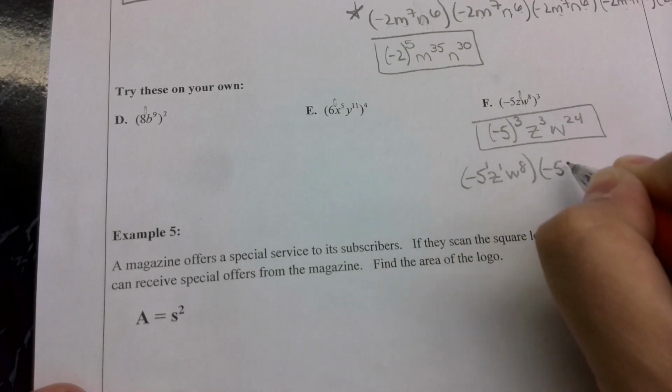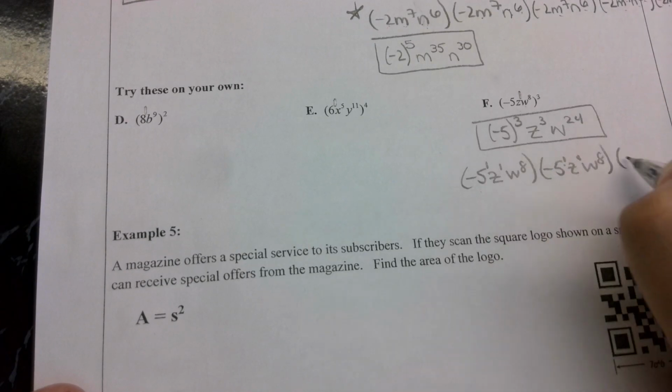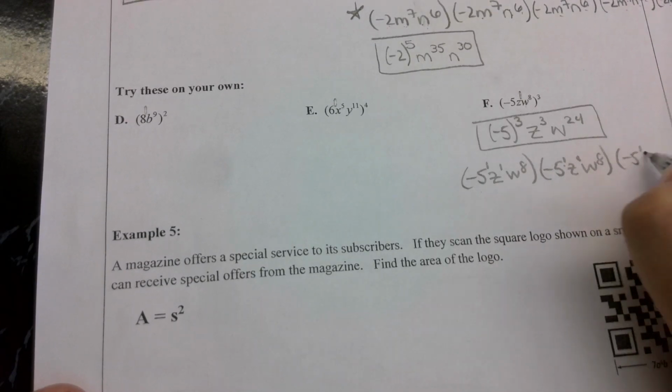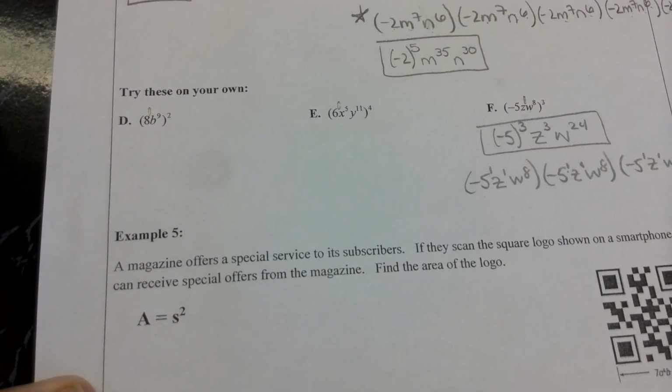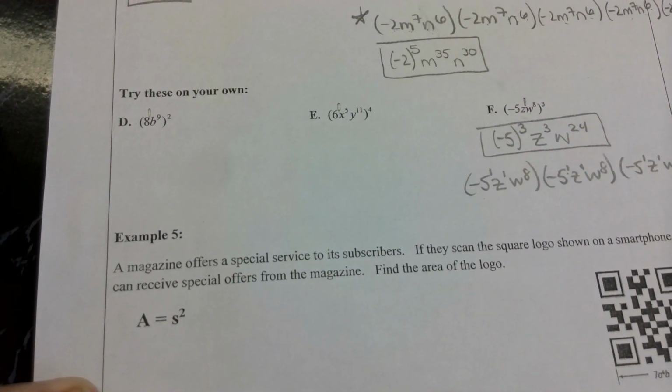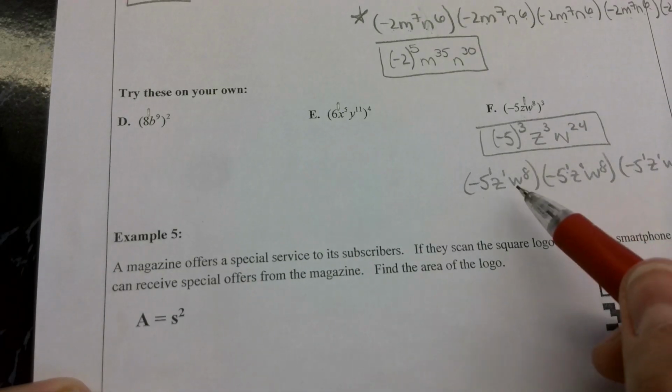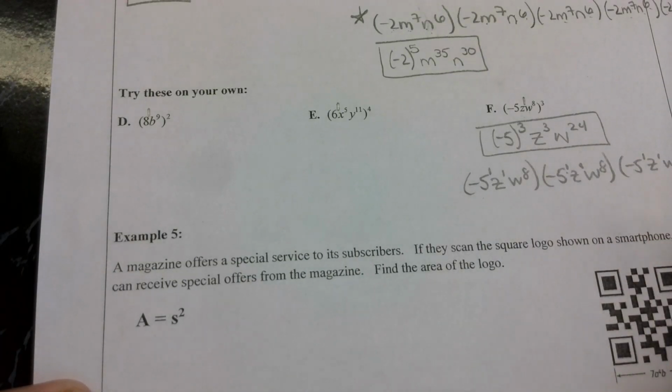Some students are like, oh, that's so much work. Listen, it's not more work if it helps you get it right. Remember, the goal here is to be successful, not to be lazy. So if you want to be lazy and get it wrong, that's on you. But the idea is to do well and to understand. So if it helps you to write it out, there's nothing wrong with that. There's no shame in that.